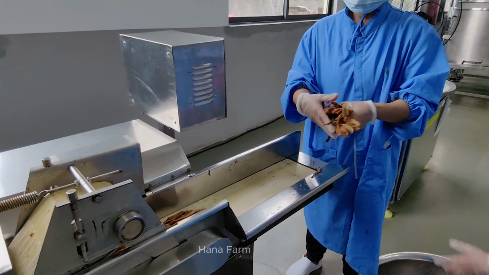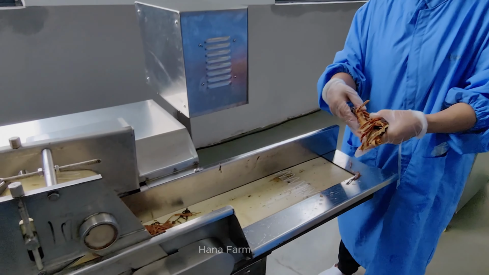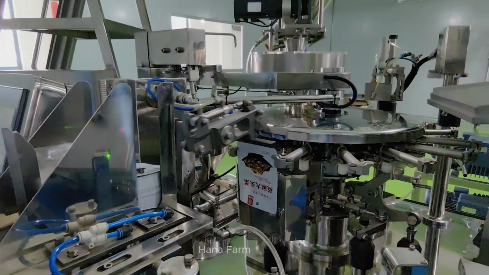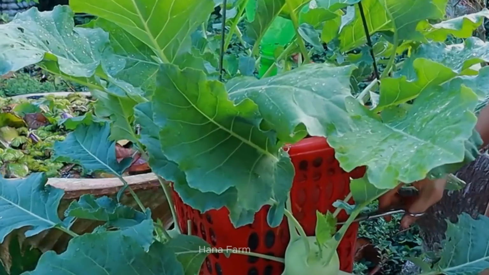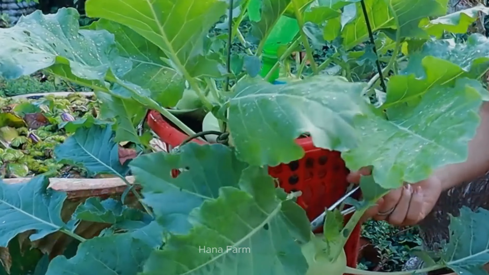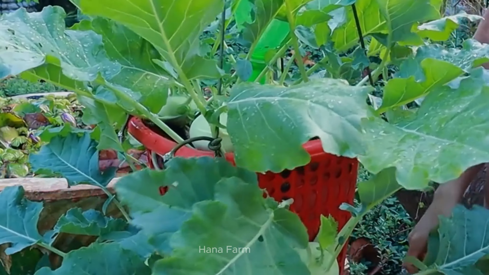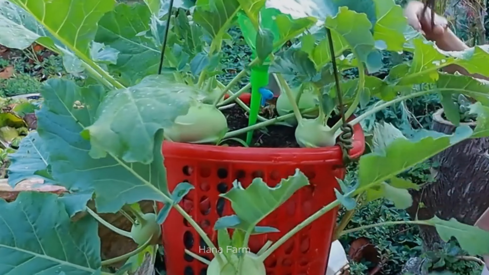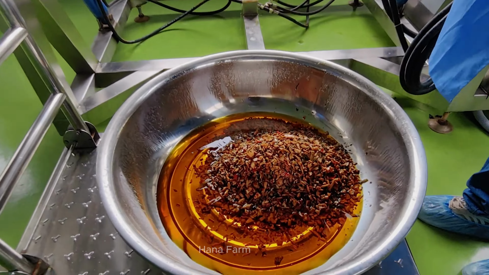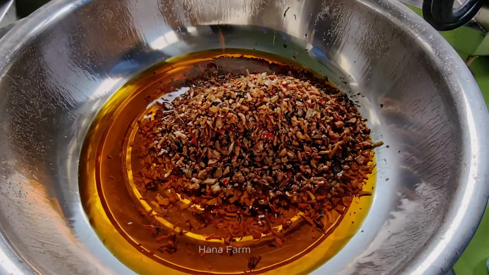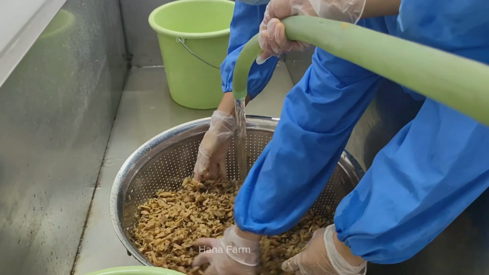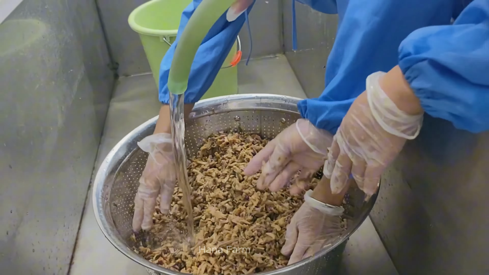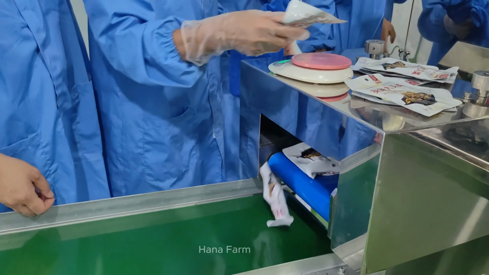Dried kohlrabi processing process. Washing and pre-processing. Washing. The kohlrabi is put into large water tanks to wash away sand, dirt, and impurities. Many factories use automatic washing systems with high-pressure water or ultrasonic waves to ensure that the kohlrabi is washed effectively. Pre-processing. After washing, the kohlrabi is peeled and cut into thin slices or long strips depending on the requirements of the final product. This step is usually done by automatic cutting machines to ensure accuracy and uniformity.